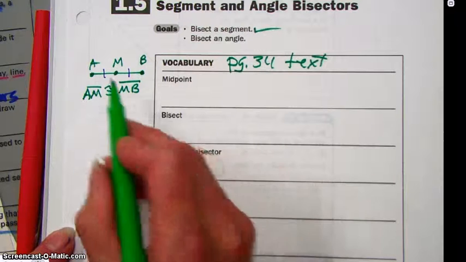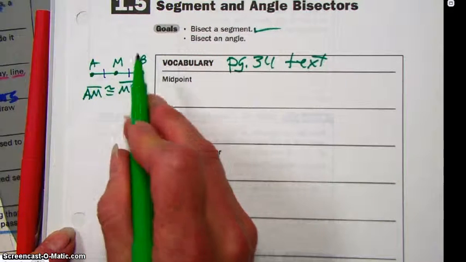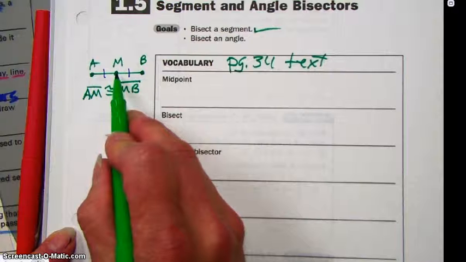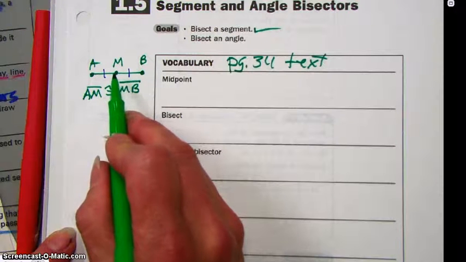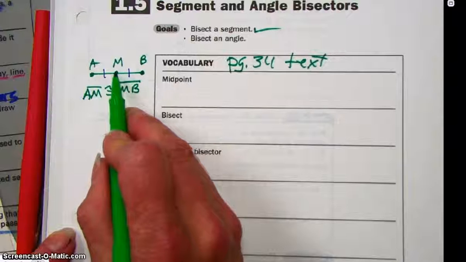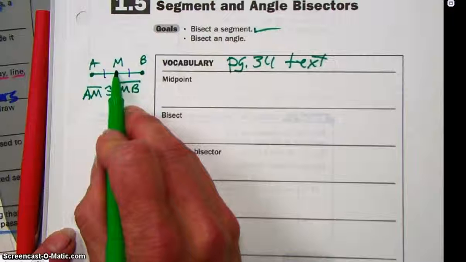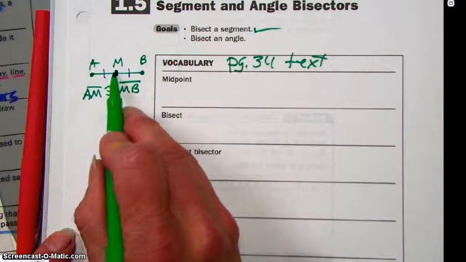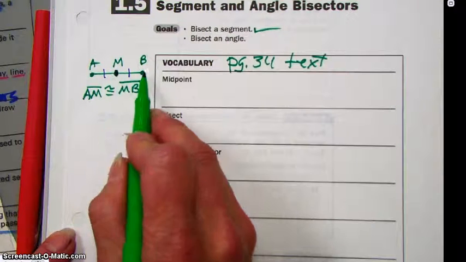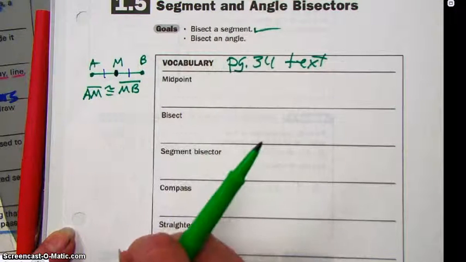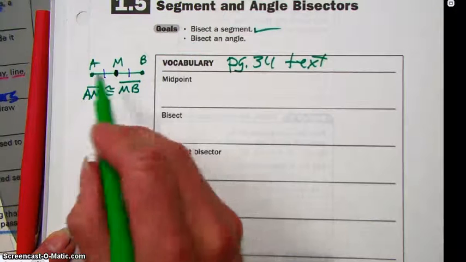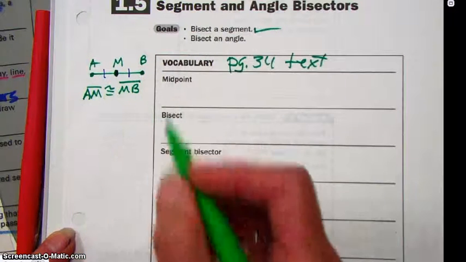And so if I were to share my licorice, I would have to locate the midpoint so that my friend and I would not be gypped. We would have the same amount of licorice, and I would then have to snap it or cut it or take something and karate chop it at M, and then I would get AM and my friend would get MB, and we would have the same amount of licorice. So we have equal parts.